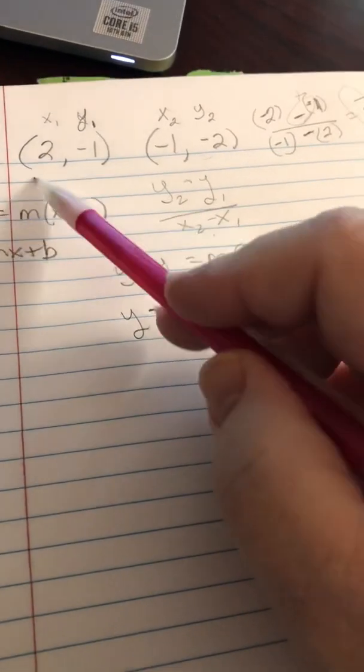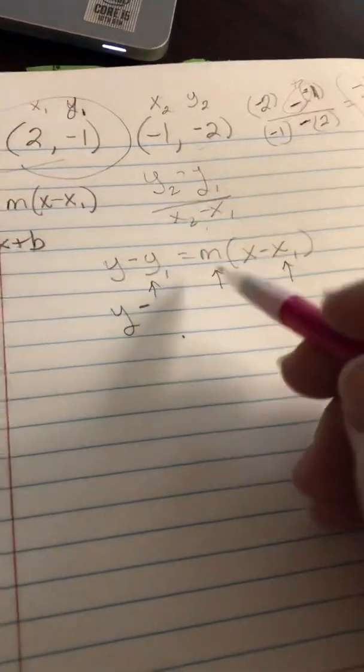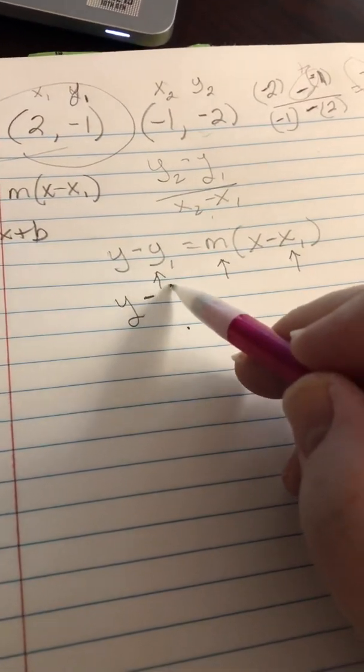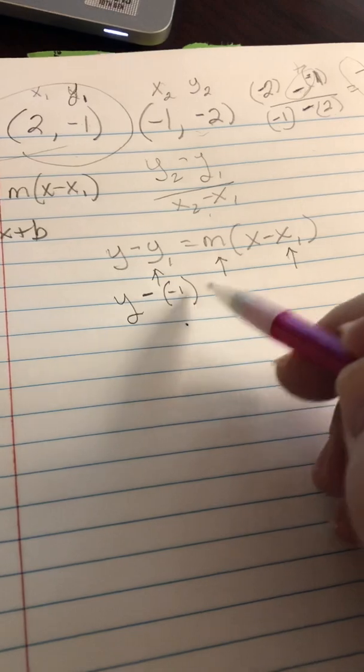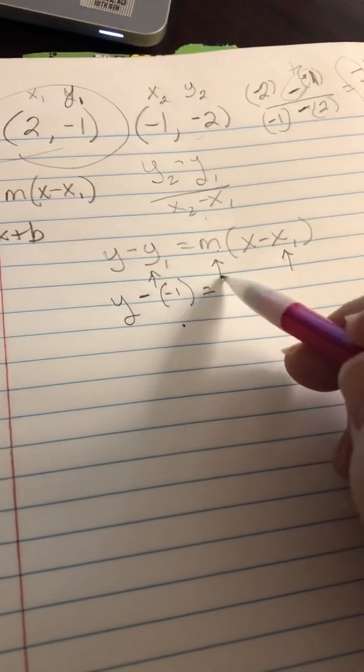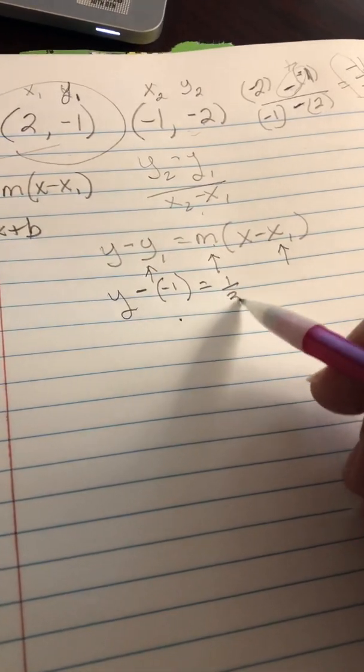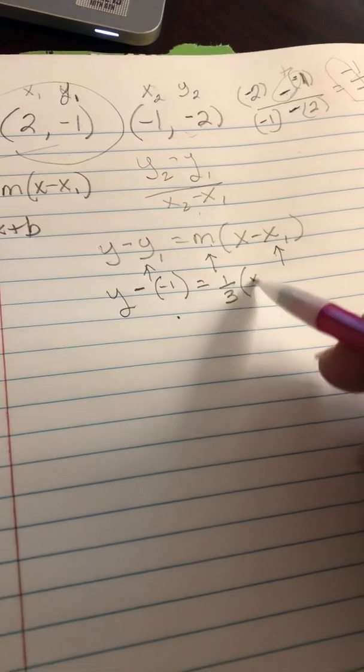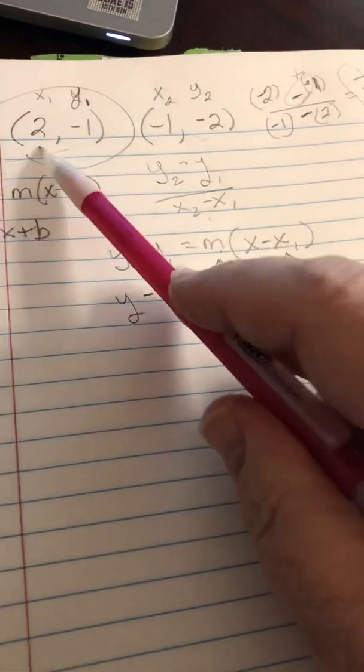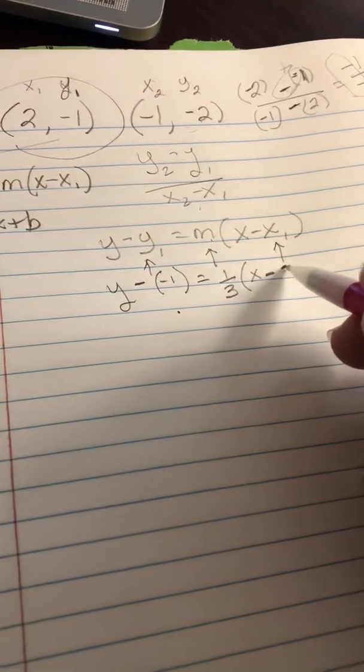So I'm going to go ahead and choose this set to work with. So the y in that set is a -1. The slope we said was a positive 1/3. X minus the x from that set, which is 2. So that's how the numbers get plugged into it.